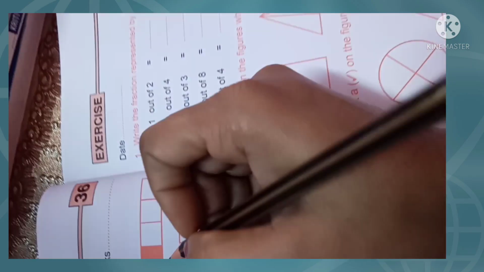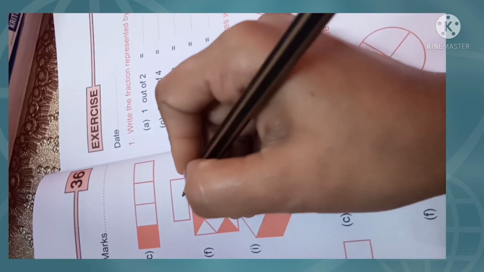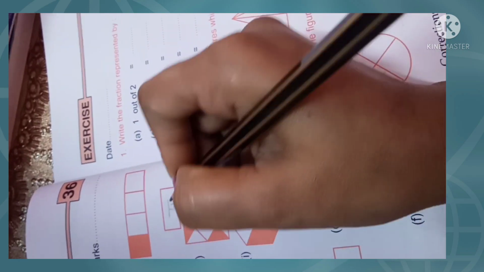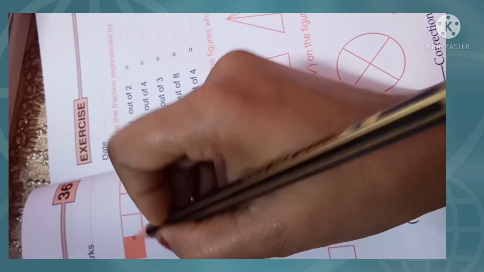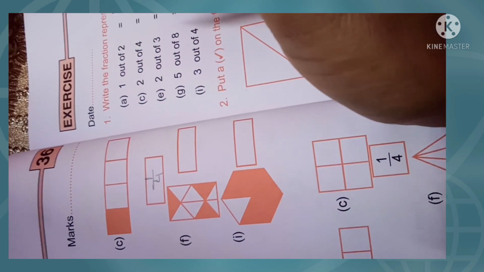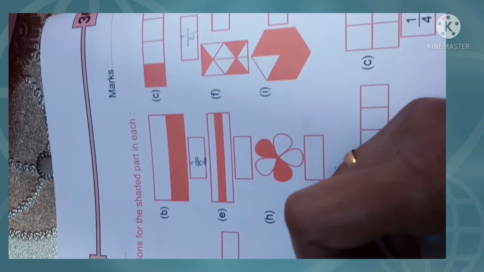You see total number of parts 1, 2, 3, 4. 4 parts are there. Again total number of parts we write down, and how many parts are shaded? 1 part. So the shaded part we will write up. And how do we read this fraction? 1 by 4. Okay. Come to this question.